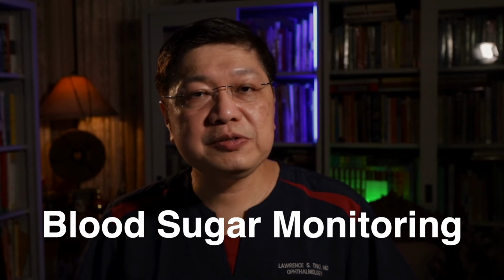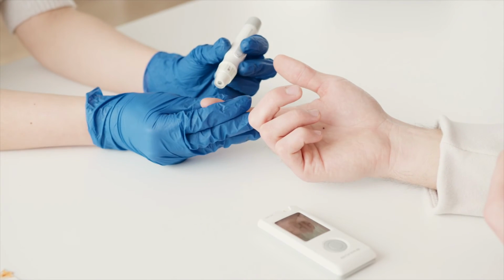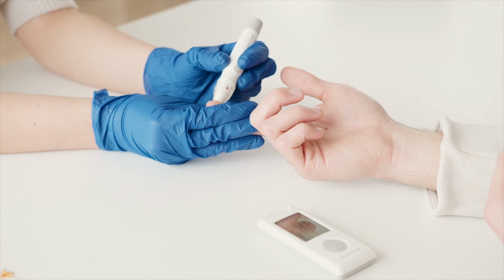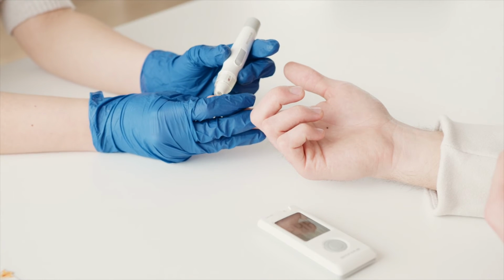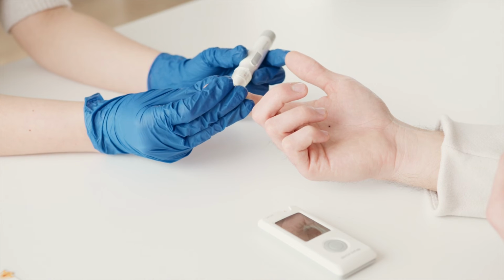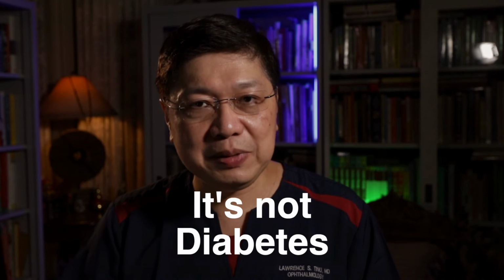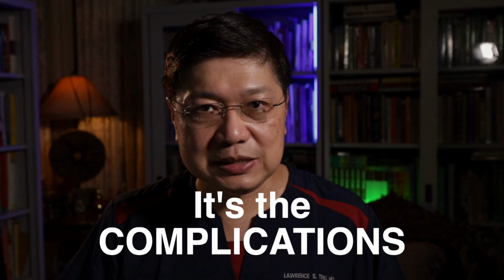So, how do you avoid becoming just another statistic? Have your blood sugar monitored regularly, even if you feel fine. You should be more vigilant if you have relatives who have diabetes. The closer these relatives are to you, the more vigilant you should be. People do not die or get blind from diabetes. They die or become blind because of complications of diabetes.